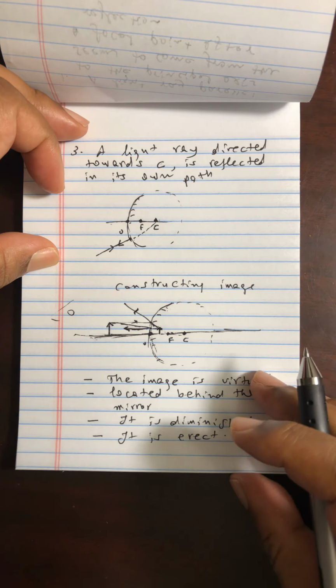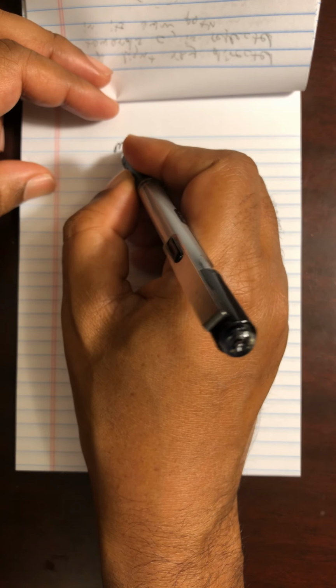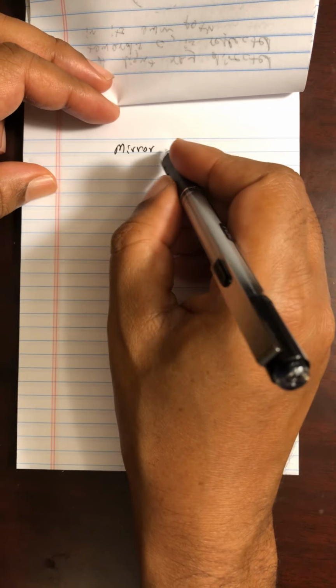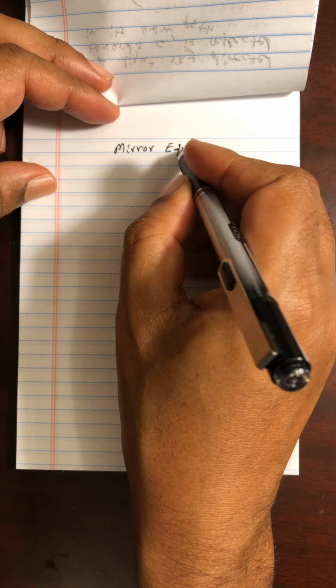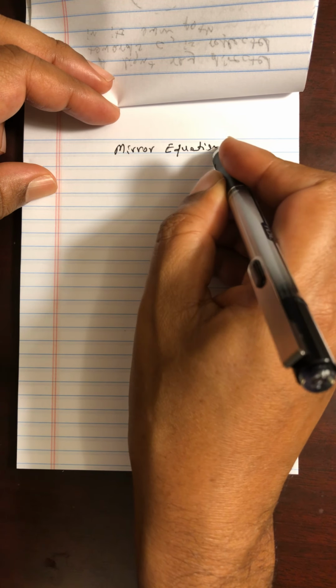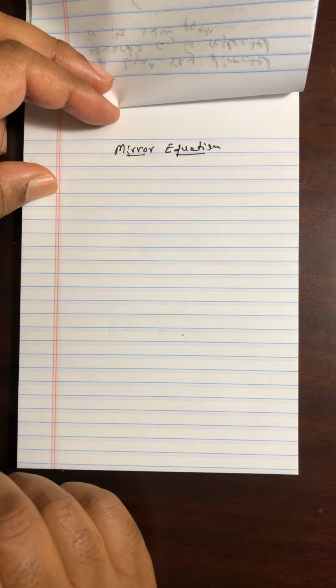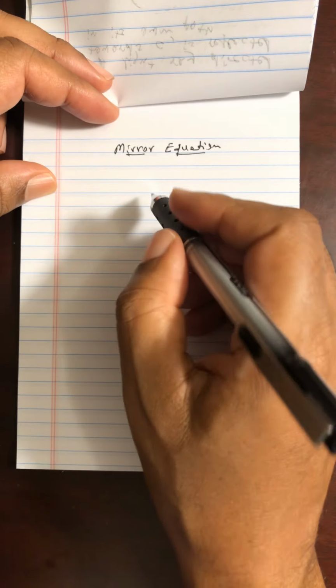All right, now we're going to look at the mirror equation. You can also predict the properties of the image mathematically. So let's look at that. Now first we're going to define some terms.